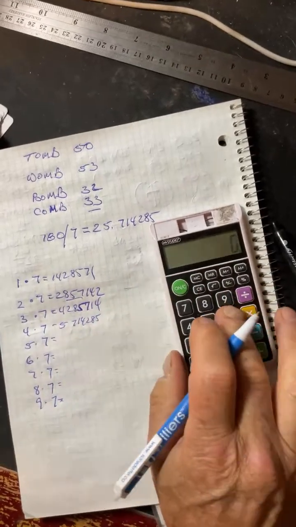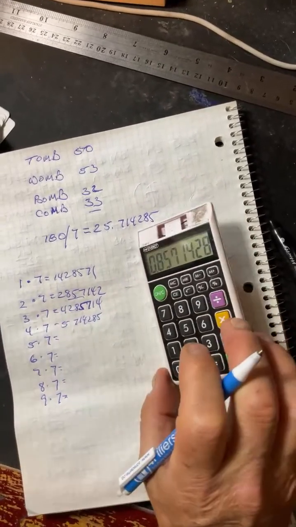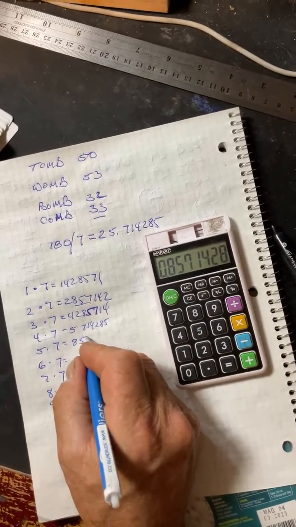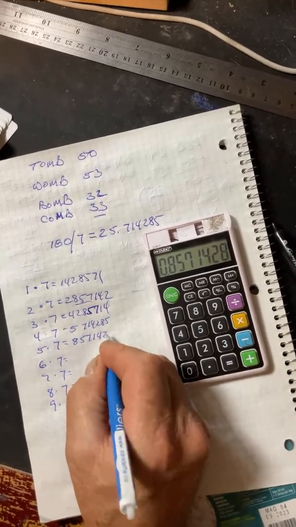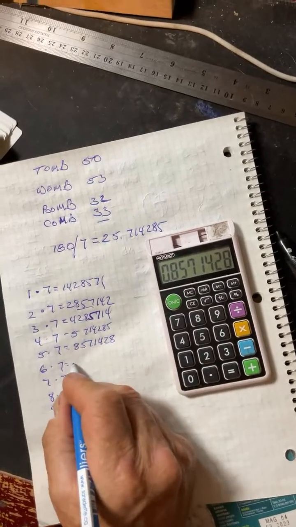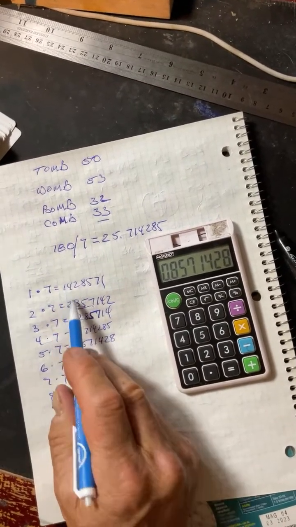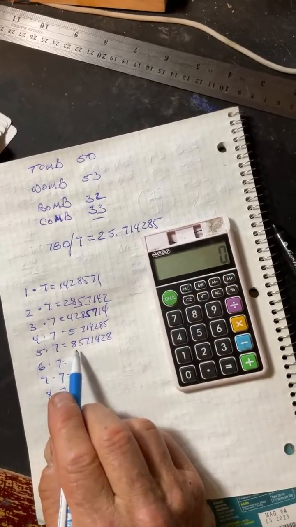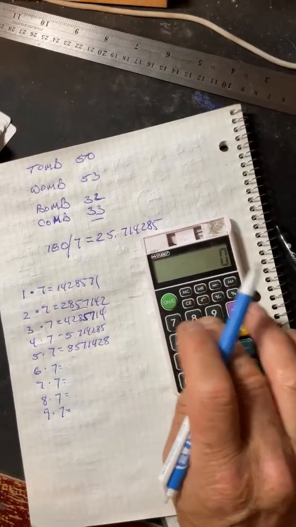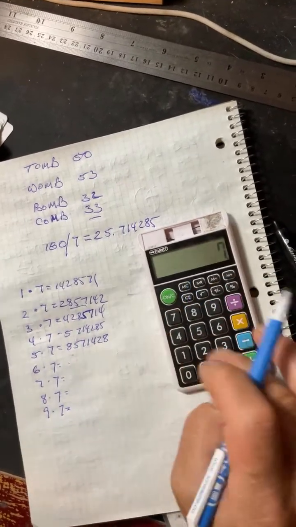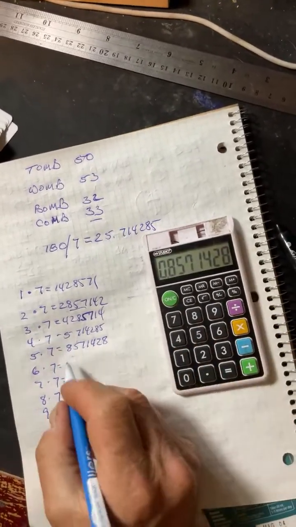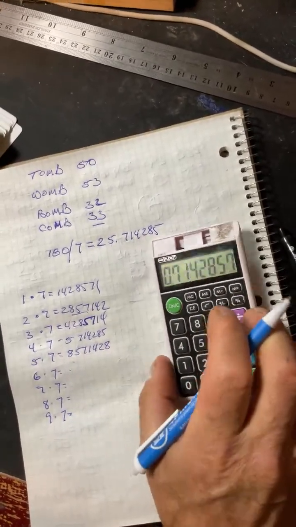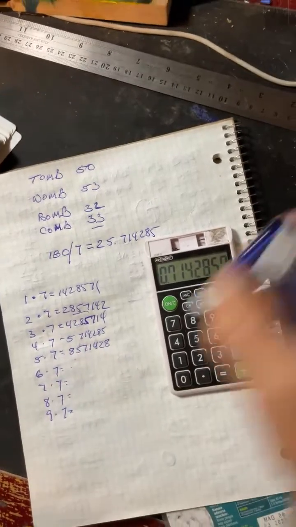5714285. 6 divided by 7 is 8571428. And this divided by 7, well, just follow it: 1, 2, 4, 5, 8. This will be 714, right? This will be 714. Watch. 6 divided by 7. Oh, 0.85. No. 5 divided by 7. Oh, it is 714. Hold on a second.